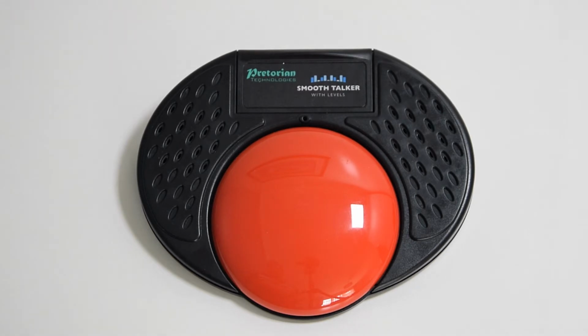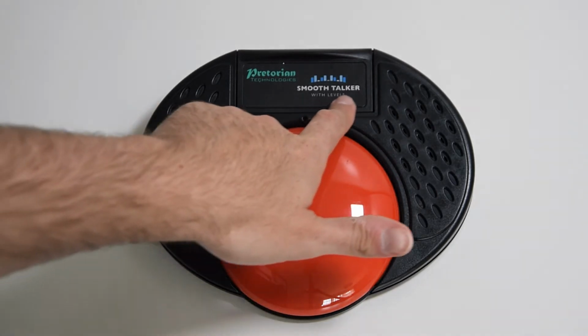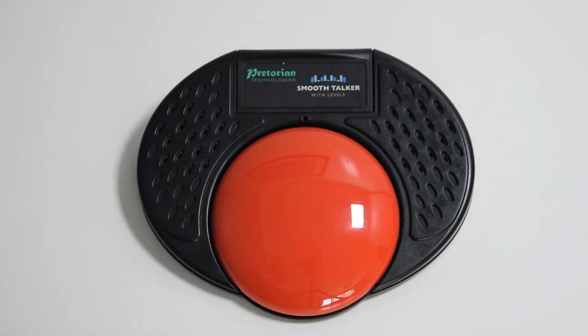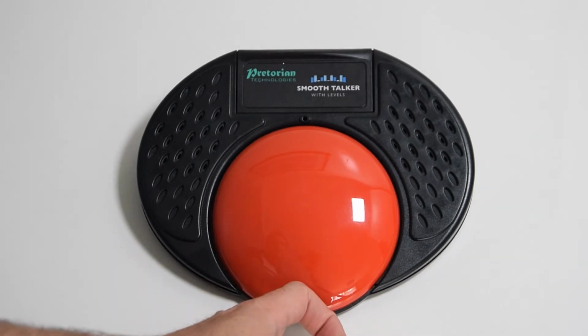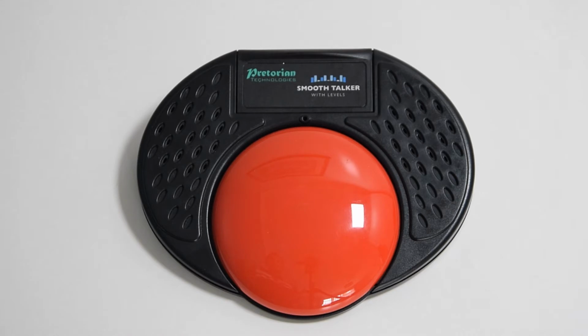Okay, so this is the Smooth Talker with levels. If you've ever seen the Smooth Talker, you'll know it looks pretty much identical, except for the fact that it says the words "with levels" there. Big red switch in the middle, and as I said previously, minimal pressure required to press that switch for different types of uses, and it can be pressed from anywhere across the switch.